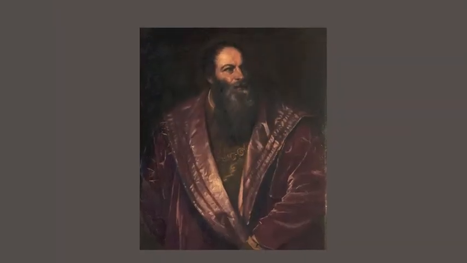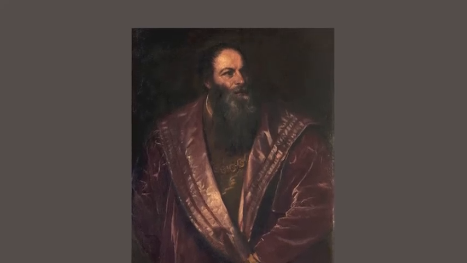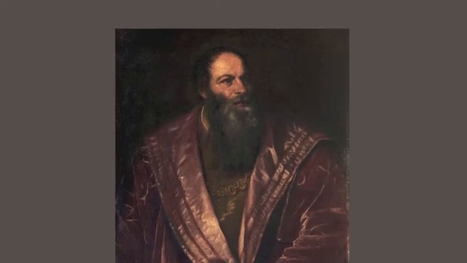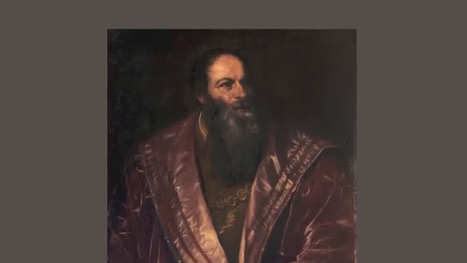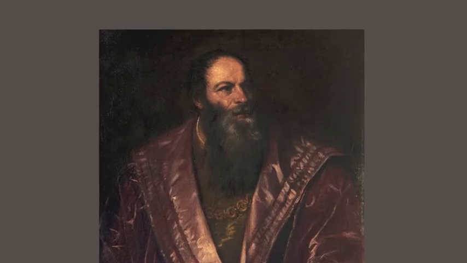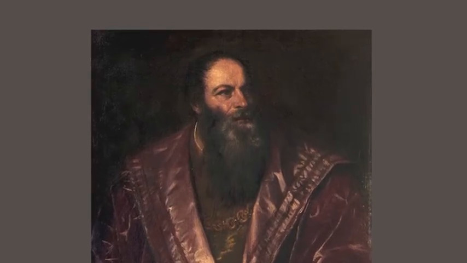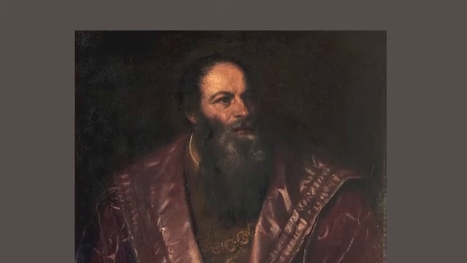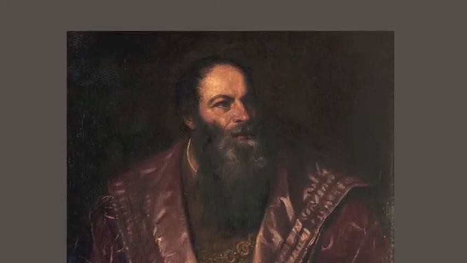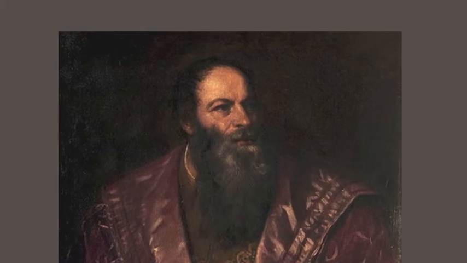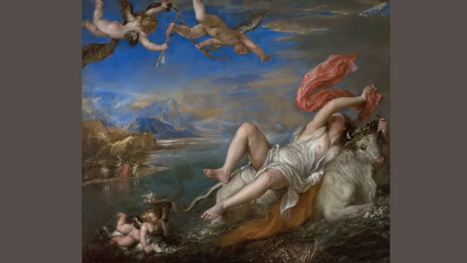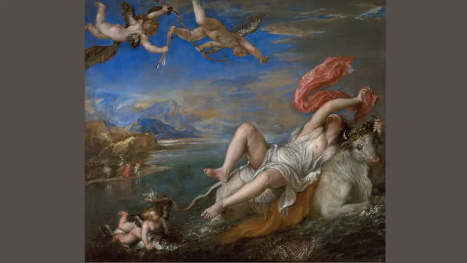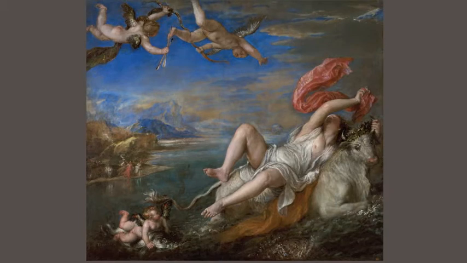This next painting is a portrait of Pietro Aretino. What's really striking about this piece is how loose the brushwork is. You can see it's quickly laid down, and yet it really does work well to highlight the richness of the sitter's robe and the details of his face. This next painting is The Rape of Europa, and it's also very loosely done and kind of a celebration of painting in a way.